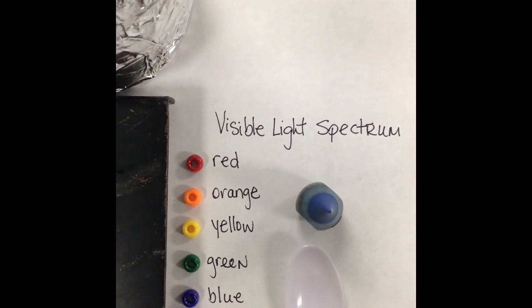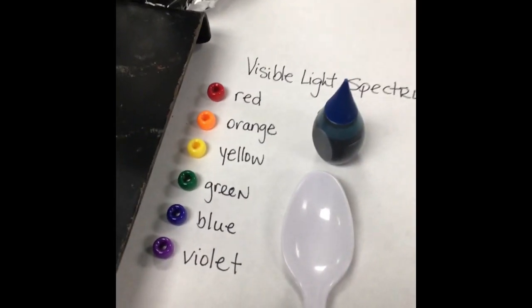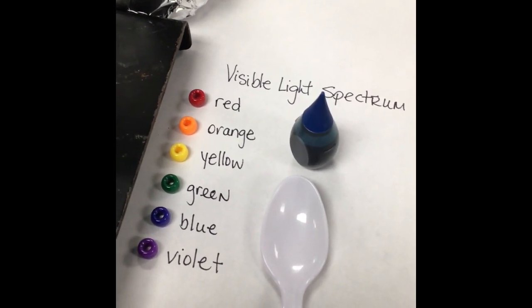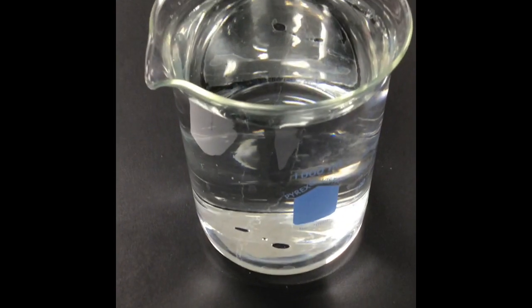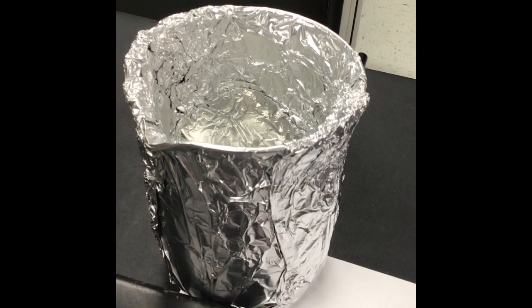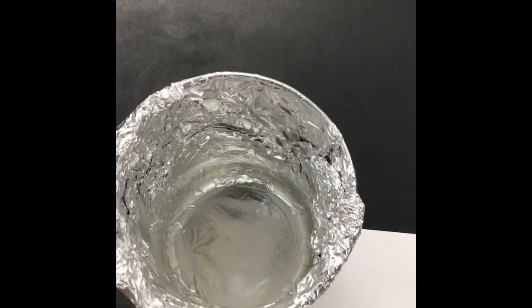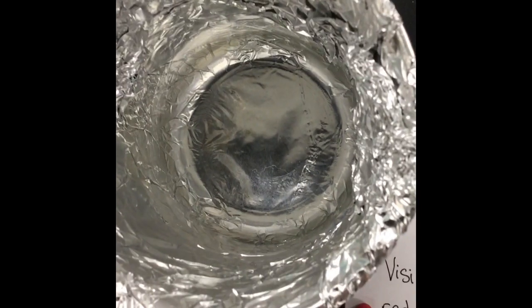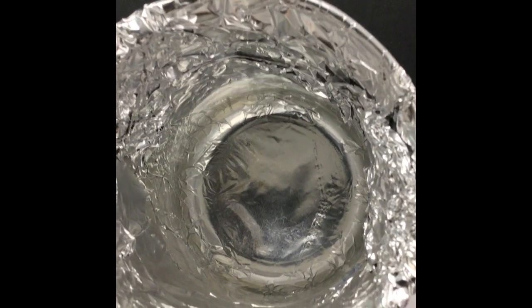So today we have a few materials here for you. We have some of those pony beads, which you can buy at a craft store, in each one of those colors. I have some blue food coloring, a spoon, a beaker full of water, and then a beaker that I've wrapped in some tin foil. We wrapped this beaker in tin foil just to try to block out as much of the light as possible, and we're going to see what happens as we increase in depth.